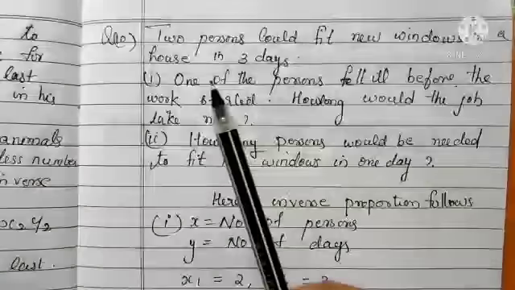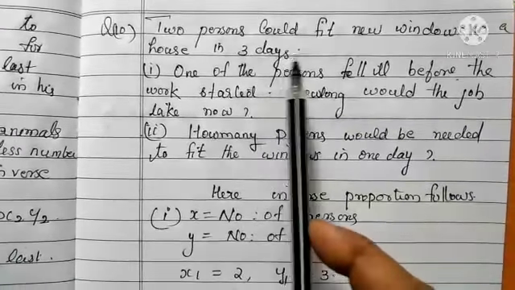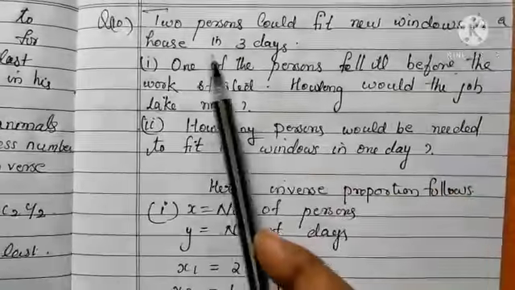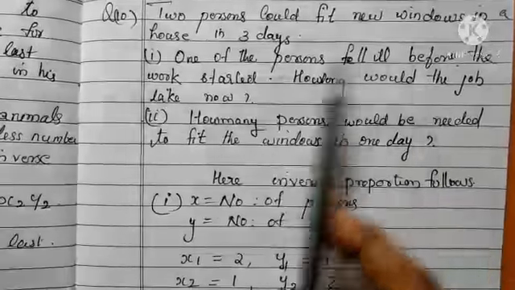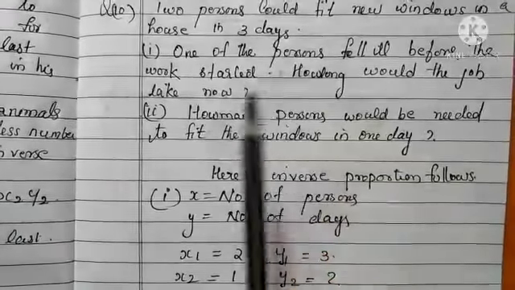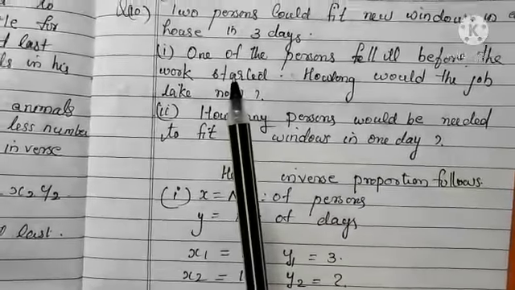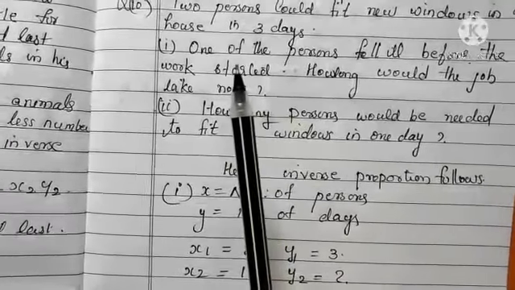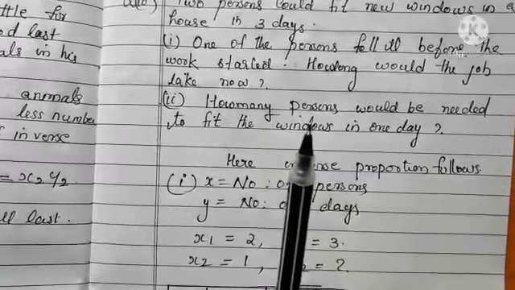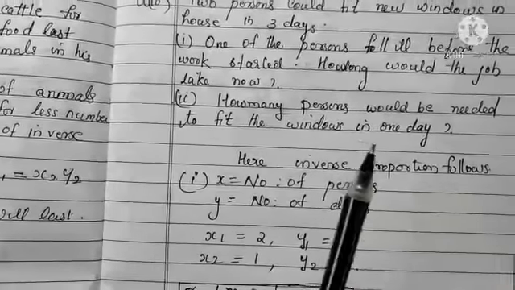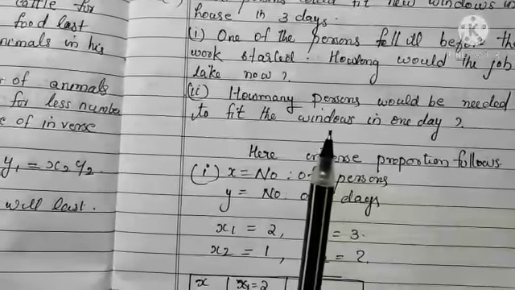Okay. Next question, question number 10, exercise 13.2. 2 persons could fit new windows in a house in 3 days. 2 persons with 3 days. One of the persons fell ill before the work started. How long would the job take now? So one of the persons fell ill means the number of persons became 1. So with 1 person, how long would the job take? Next question, how many persons would be needed to fit the windows in 1 day? Here, the number of days became 1 day. Then what is the number of persons to complete the work?